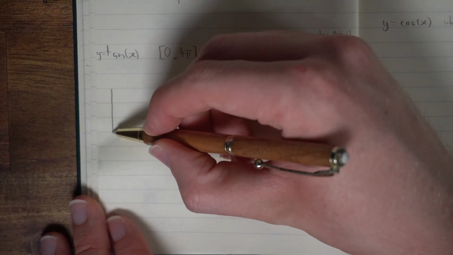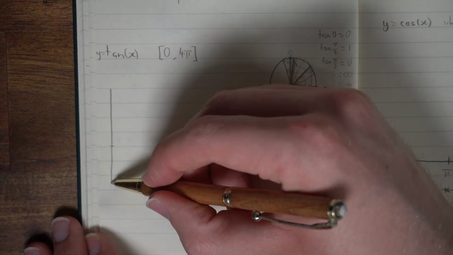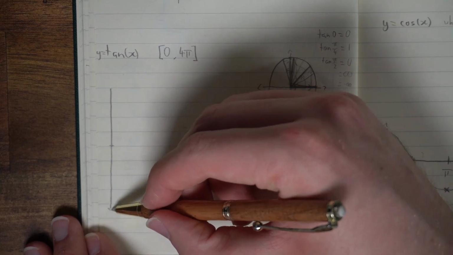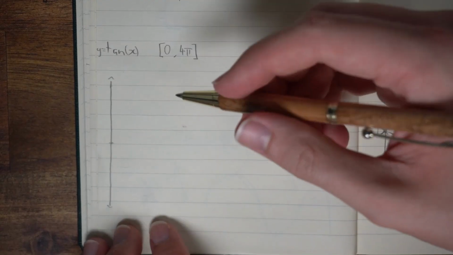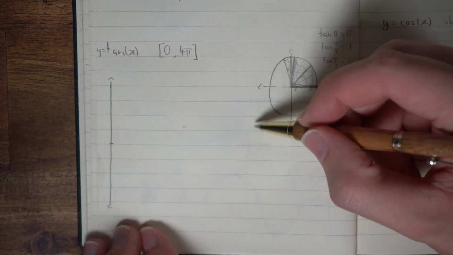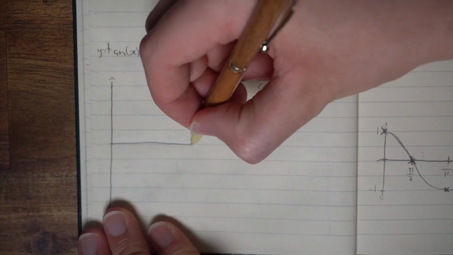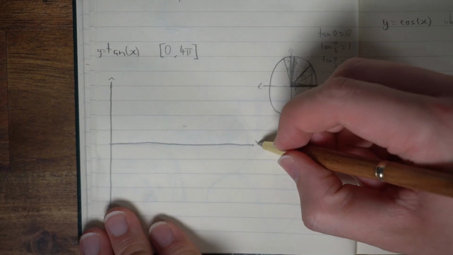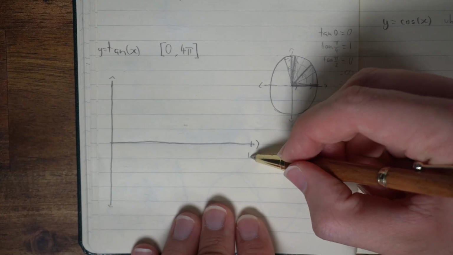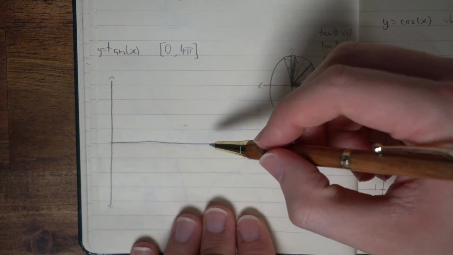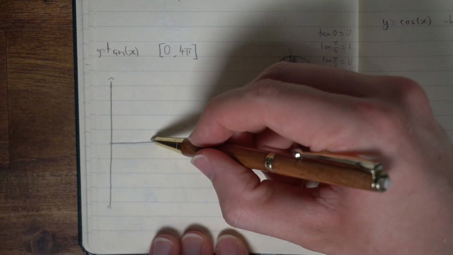I'm going to make this one a bit taller. Let's say we have 4 there. That's going to be our x-axis. 1, 2, 3, 4, and a bit. And we need to go up to 4 pi, so we'll bring it out over to here, because I used some of our space for the unit circle. It's not a big deal though. Let's make this 4 pi, halfway out there 2 pi, and about here is pi.